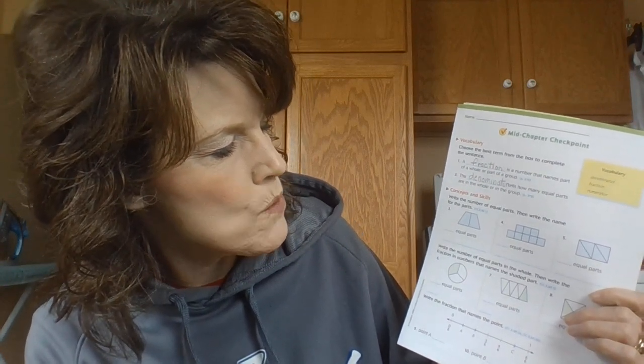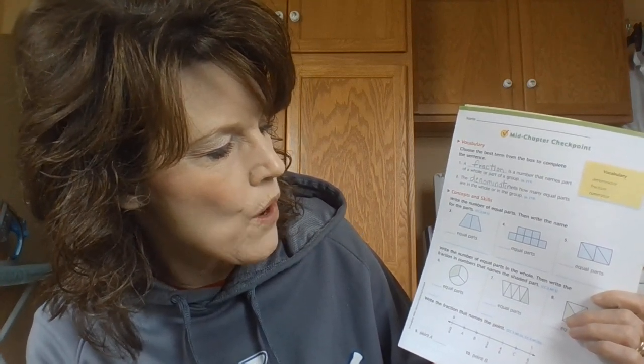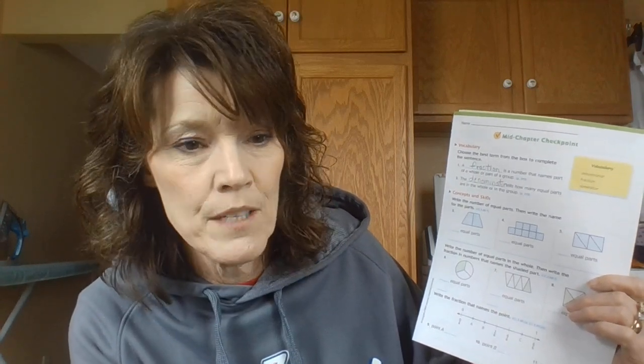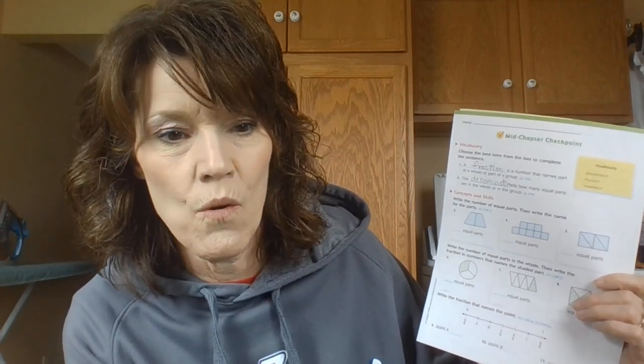And the second one says the blank tells how many equal parts are in the whole or in the group. And that means how many did you divide the whole into? And that is always the bottom number. The other number is the numerator, and that is how many pieces of the whole that you're talking about.